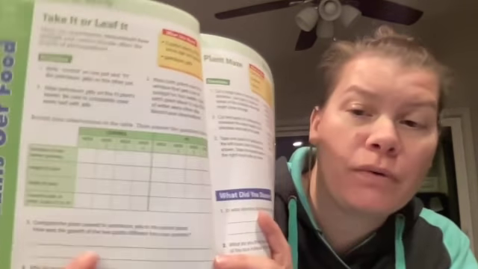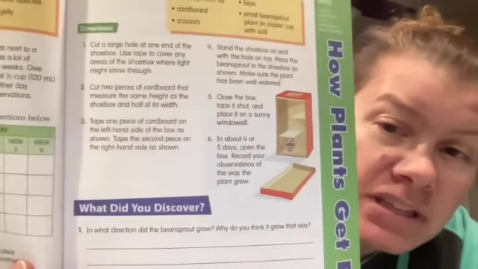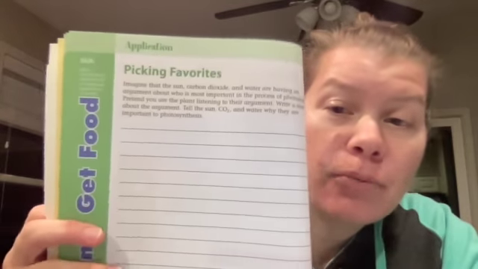So here are the ones for here, and this one's kind of a lengthy one that they won't complete in one day because we're talking about plants growing. So this just lets them observe it. And then an activity to grow a bean sprout in a covered shoebox. And then each concept is rounded out with an application page.